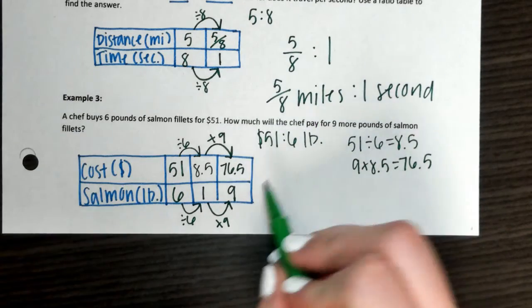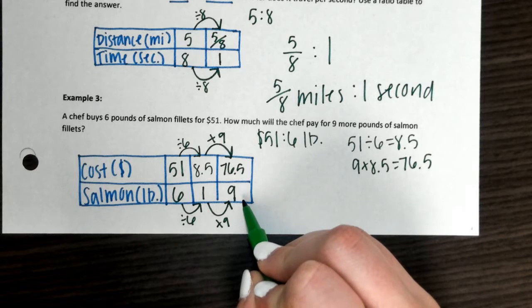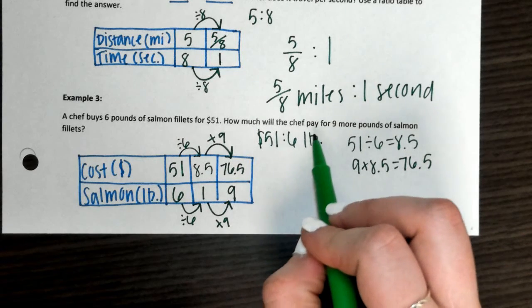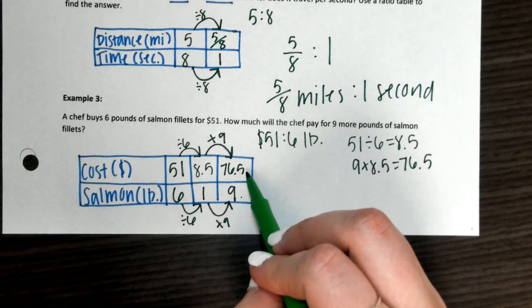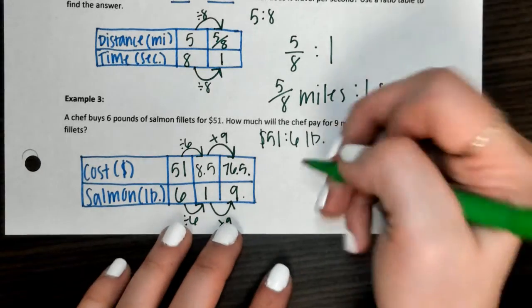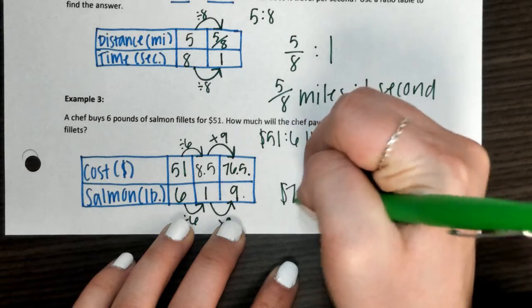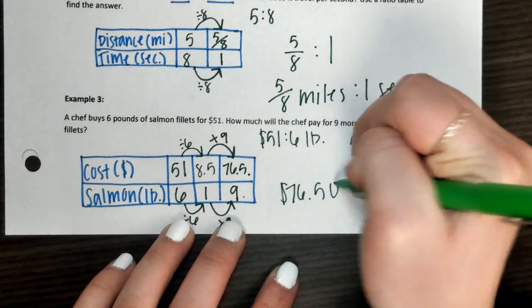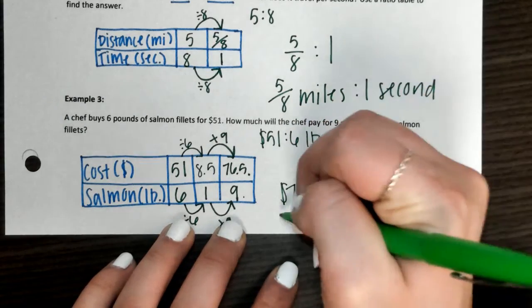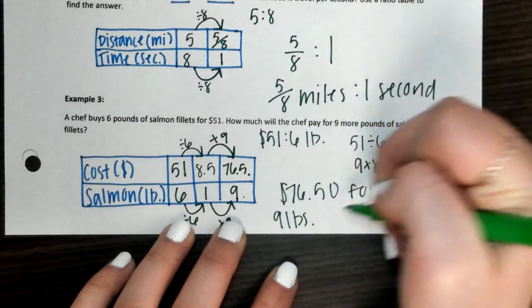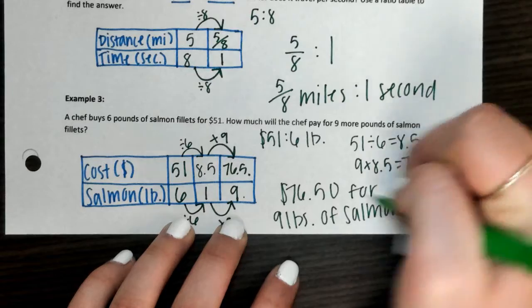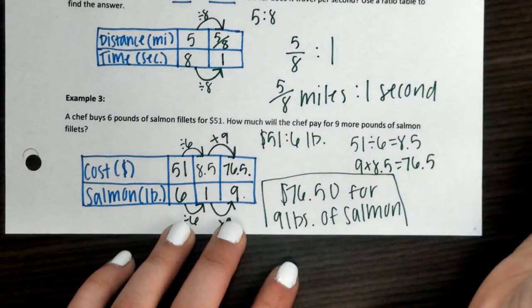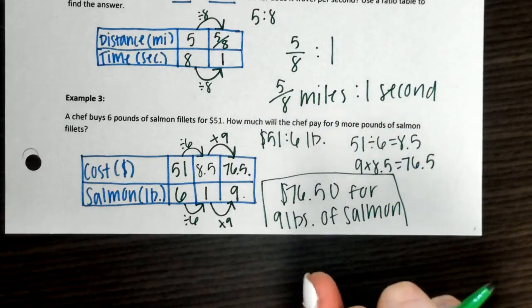So then this shows us our new rate, which is how much will the chef pay for 9 pounds of salmon fillets. So we're at 9 pounds, and so it costs $76.50. So our answer is $76.50 for 9 pounds of salmon. Okay, so that is our final answer for that question.